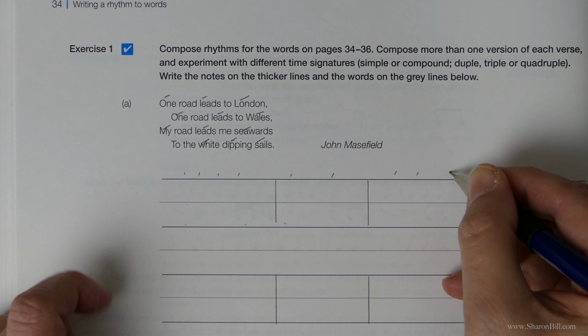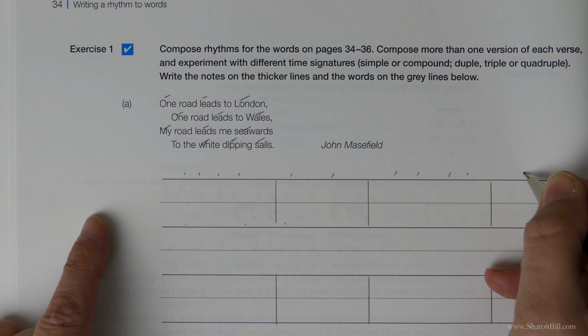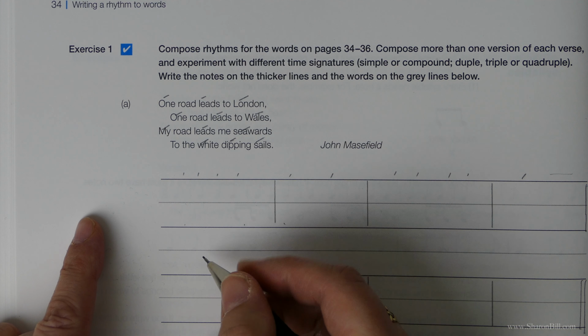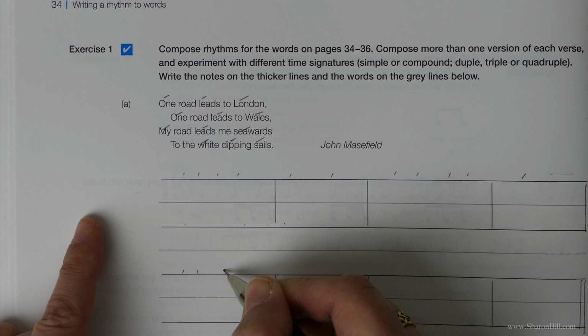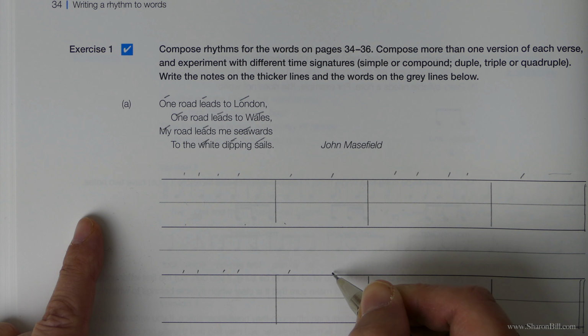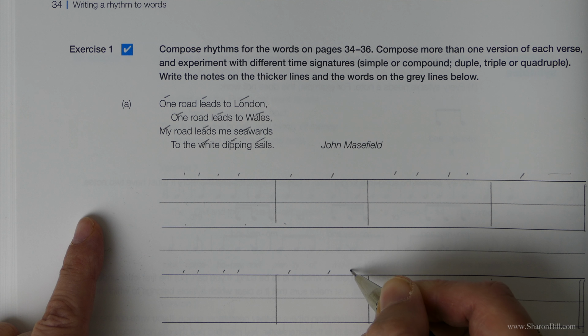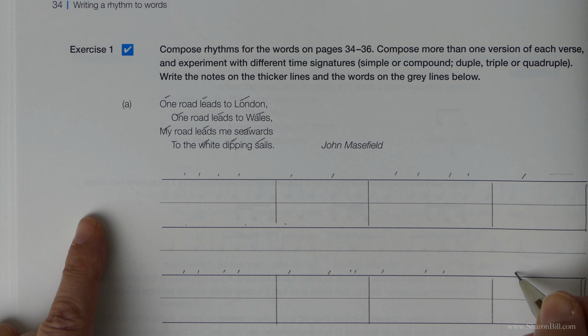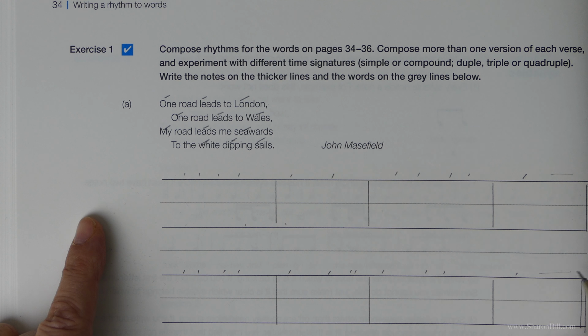One road leads to Wales. There's a bit of a gap. My road leads me seawards to the white dipping sails. Gap. There we go.